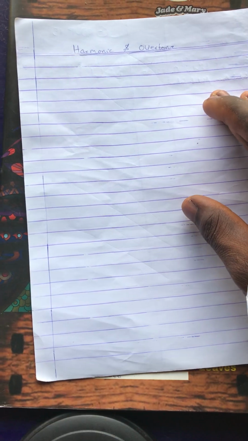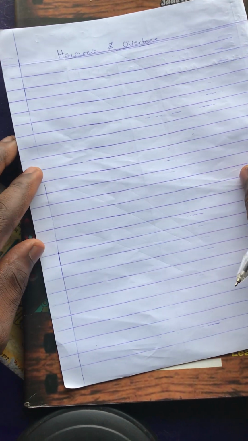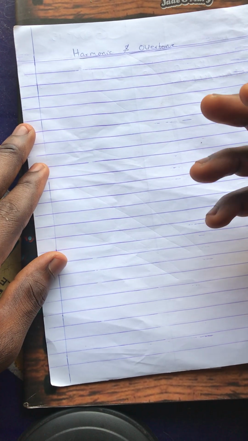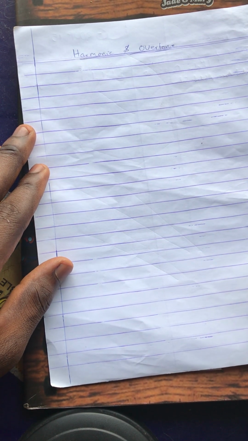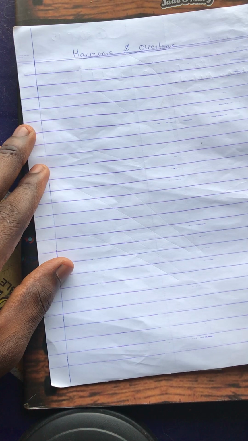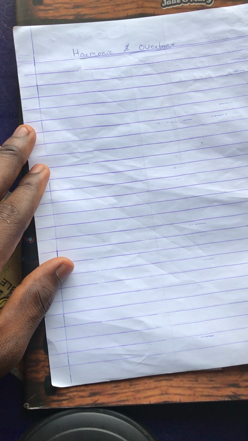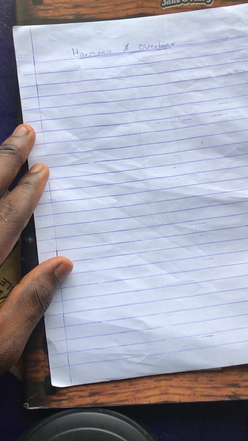So now, let's first talk about what a node and an antinode are. Nodes are formed when there is no vibration, like when it's at a stationary point. That is why our node is formed. While your antinode is formed where we have our maximum vibration. At this moment, we have movements.